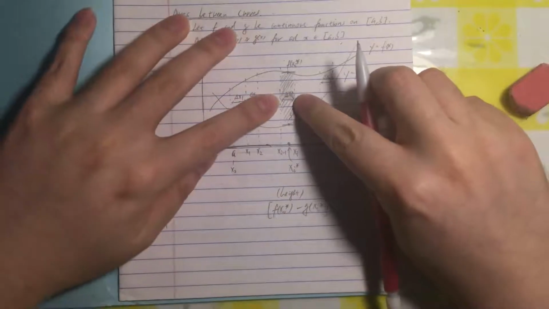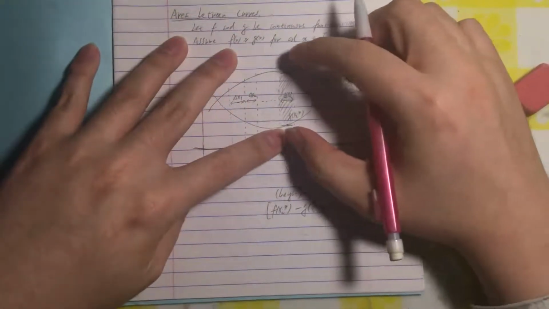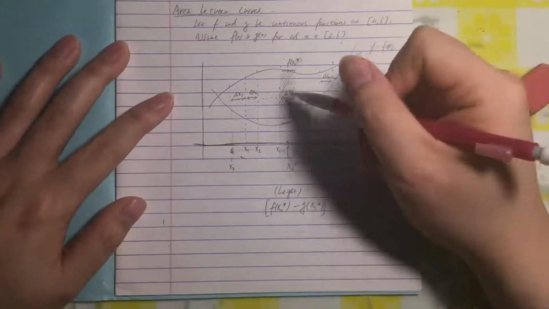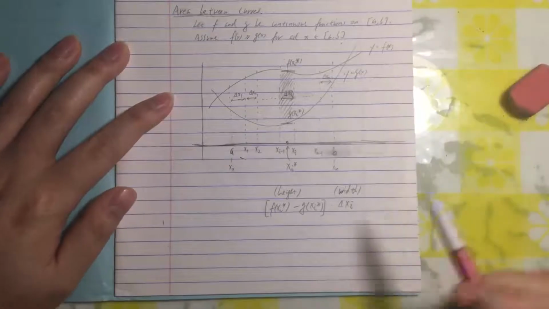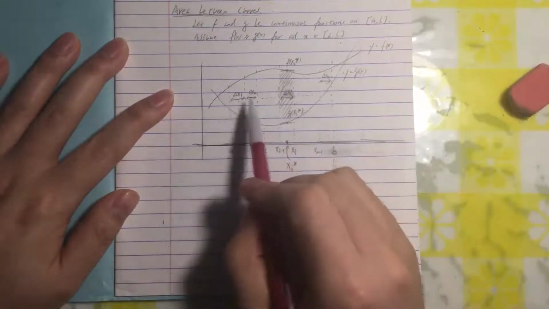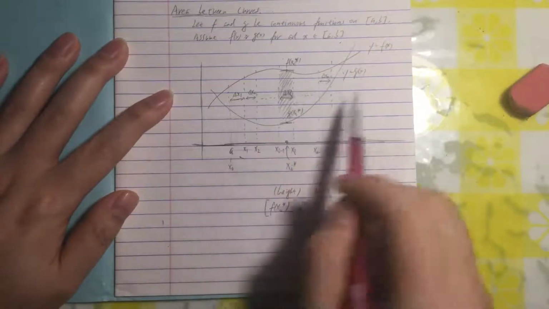That's the width of this rectangle. Width times the height, that's the area of this rectangle. Then do the same thing for every small rectangle.